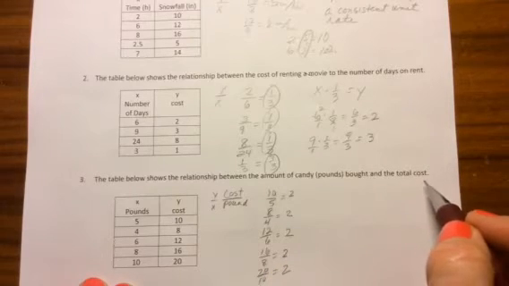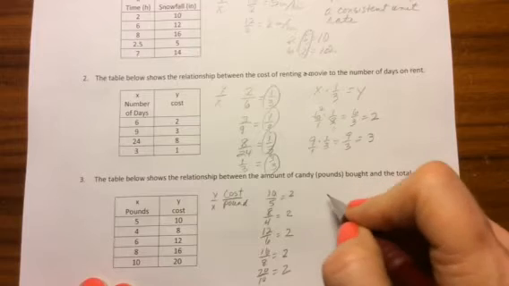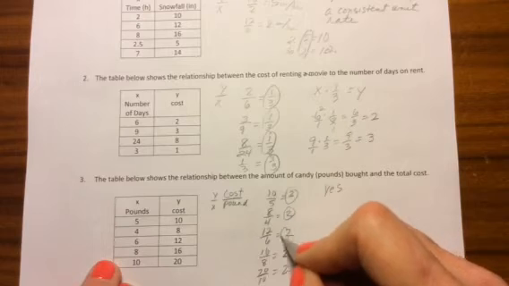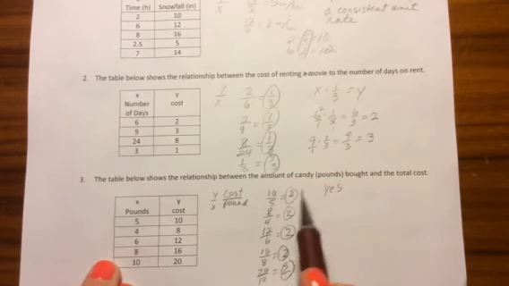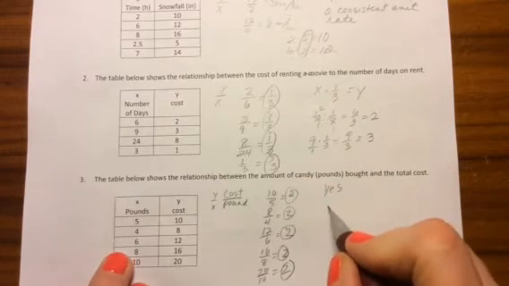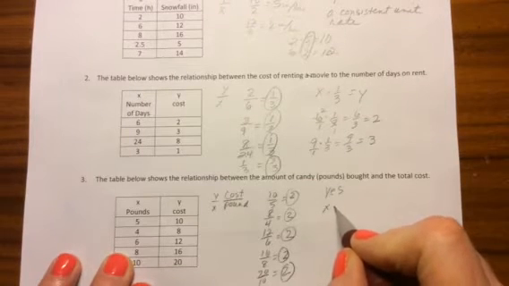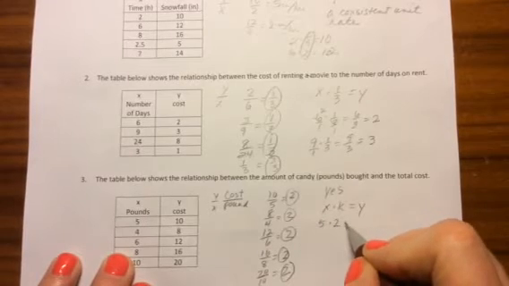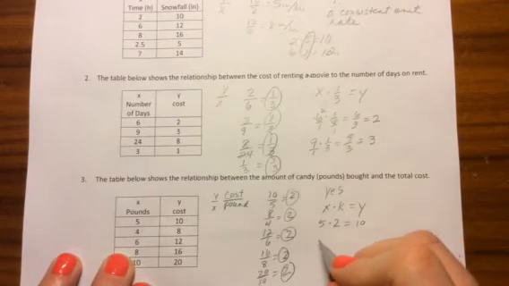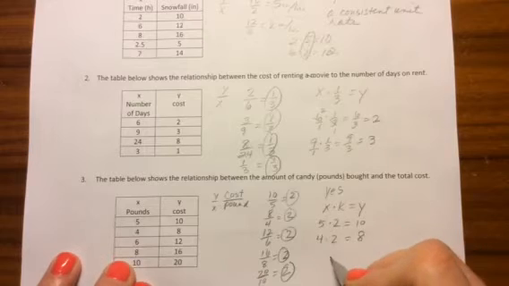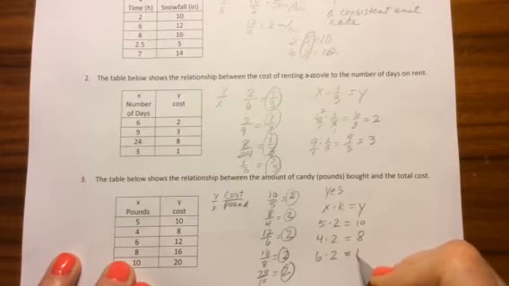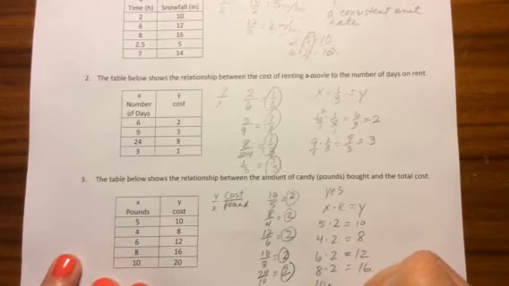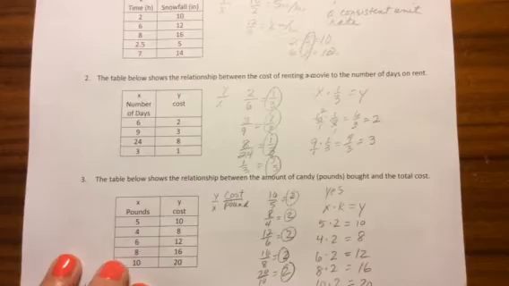Okay, so to justify our answer, again, we can say yes, it's proportional because it has a consistent unit rate. Or I can say that anytime I take my x times the unit rate, k, I get y. So let's see. 5 times the unit rate 2 is 10. 4 times the unit rate 2 is 8. 6 times the unit rate 2 is 12. 8 times the unit rate 2 is 16. And 10 times the unit rate 2 is 20.